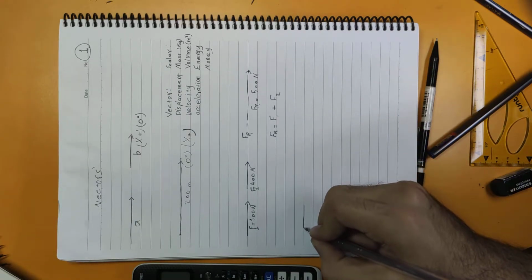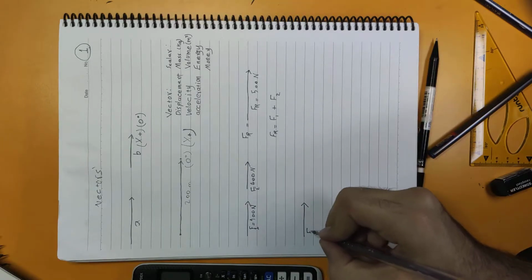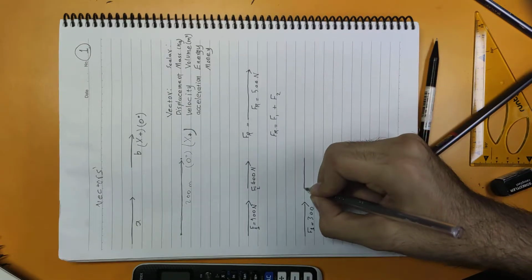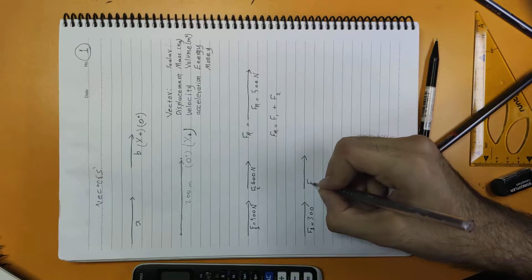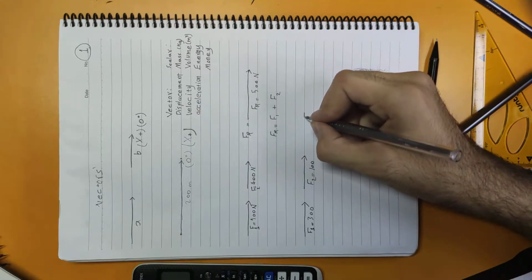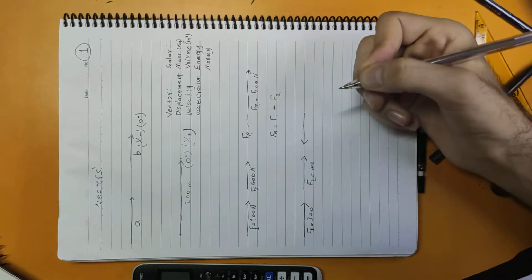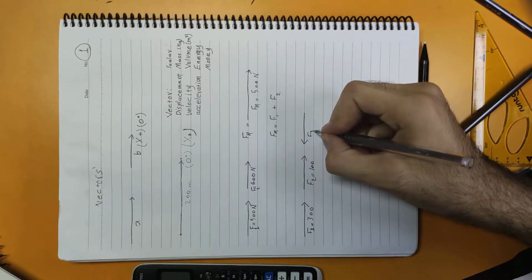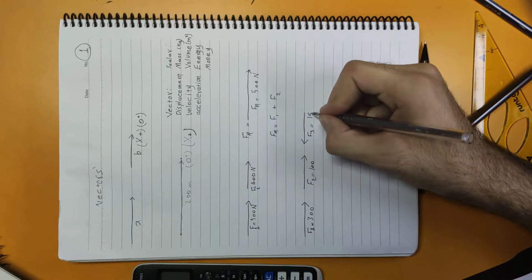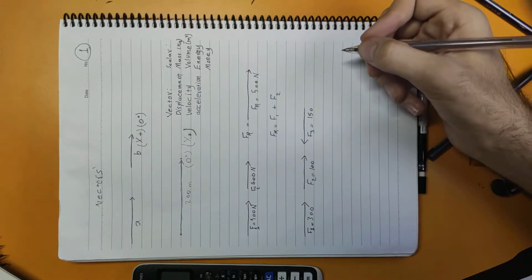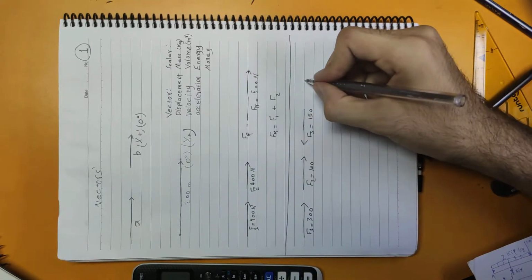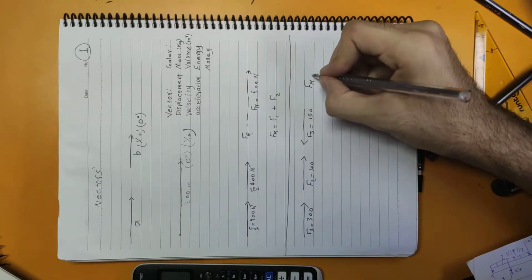Now let's have a similar example. Let's say F1 equals 300, F2 equals maybe 100, and this one is pointing in the negative x direction. Okay, F3 equals maybe, let's say, 150. Now the question says that I need to find the Fr, or the resultant vector of all these.